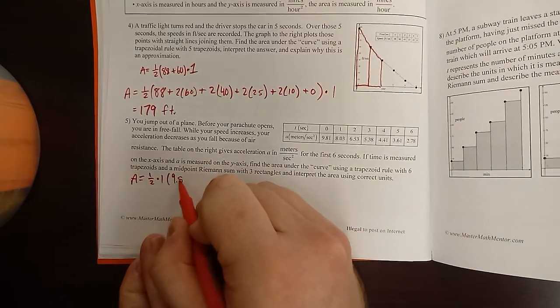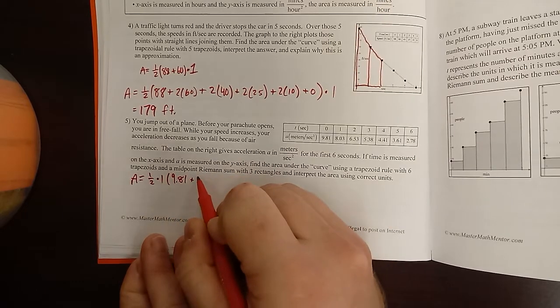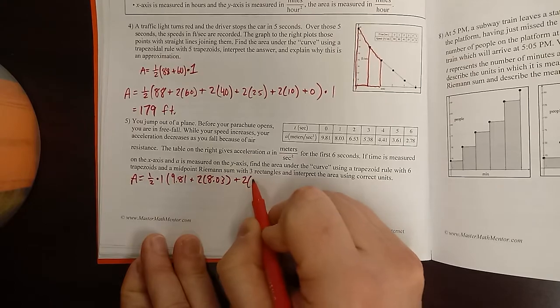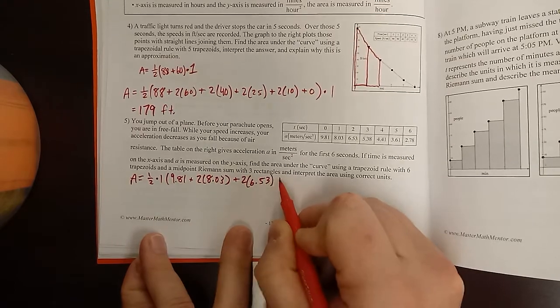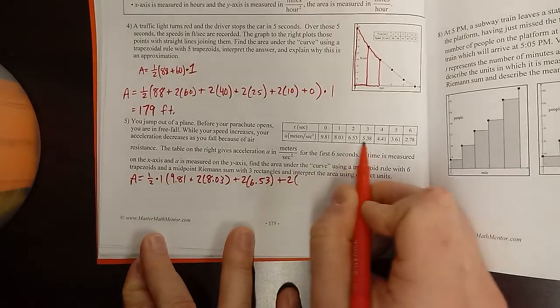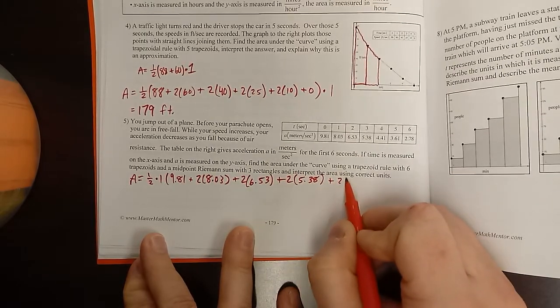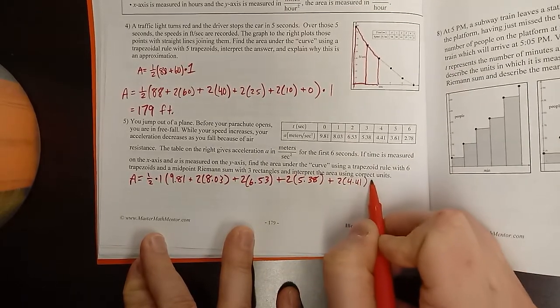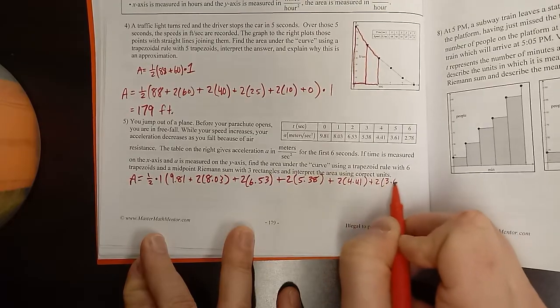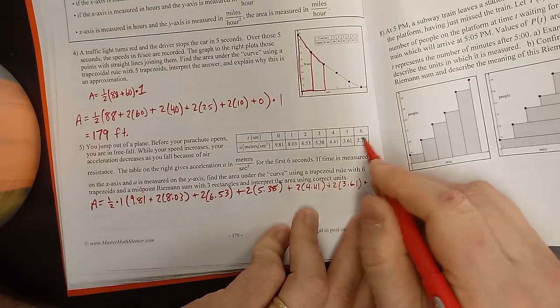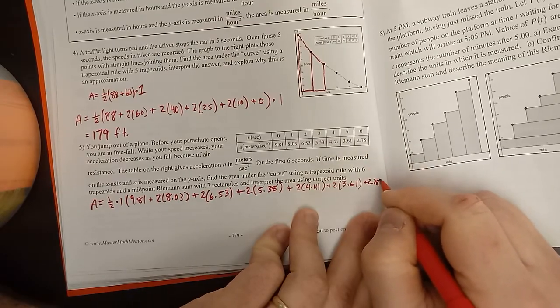Let's see, 9.81 plus 2 times 8.03 plus 2 times 6.53 plus 2 times 5.38 plus 2 times 4.41 plus 2 times 3.61 plus just that last one once, 2.78.